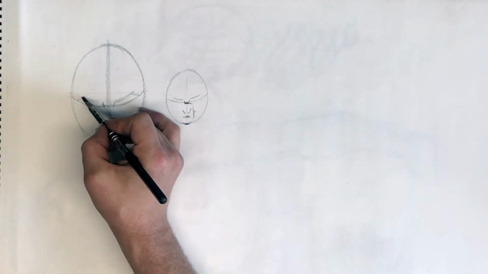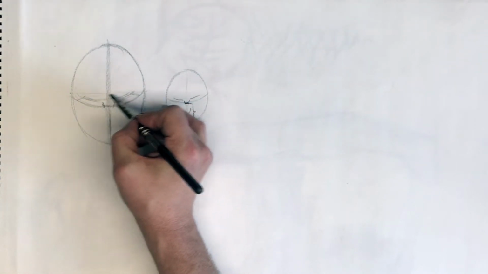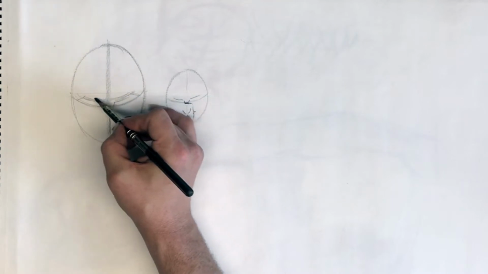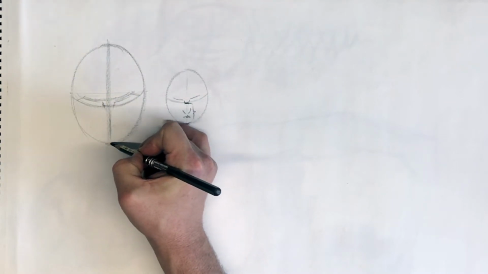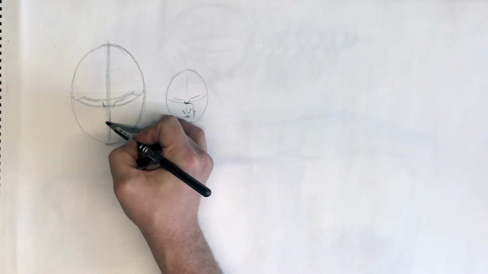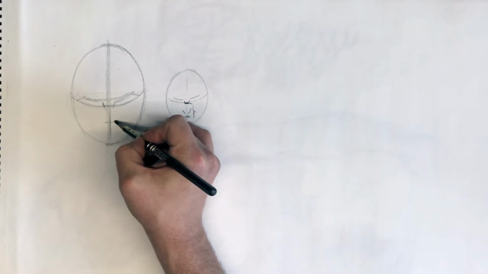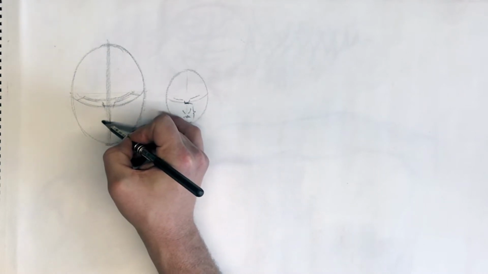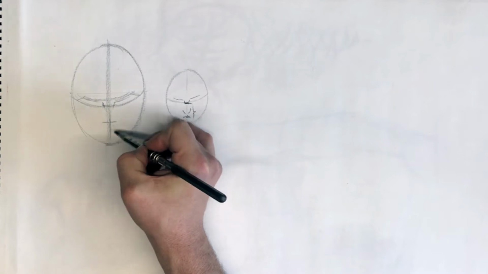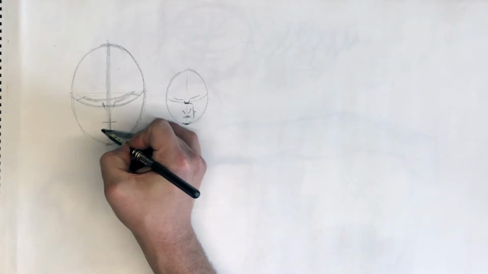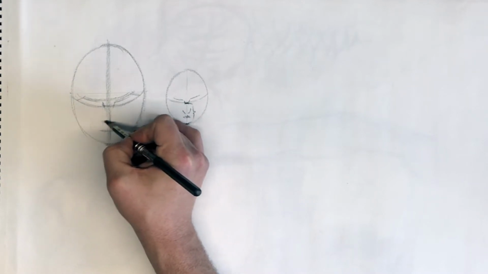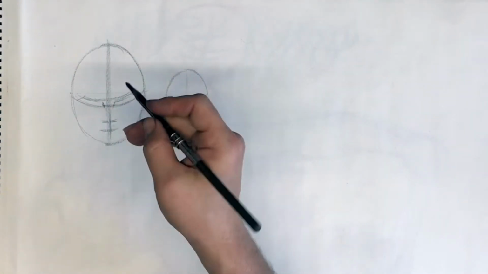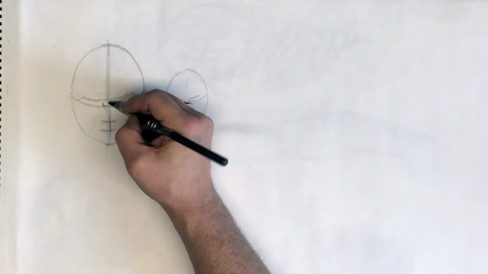Once I've established my brow line, notice it curves around the same as eye level. I'm going to take this distance, drop it down to the chin, and then find the middle line. That's going to be approximately here, like this. And now I'm going to take this distance to the chin, find the middle. That's going to be my mouth line, like this. Okay, so now that I have my initial architecture, I can start putting in the facial features.